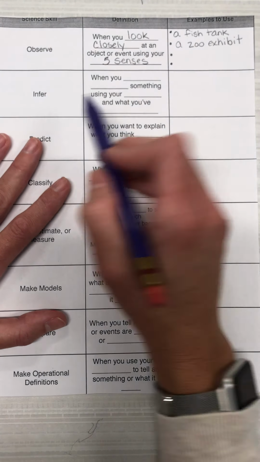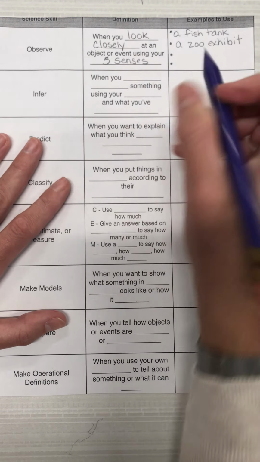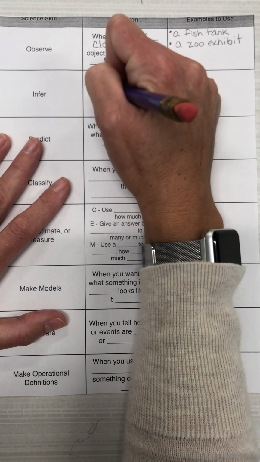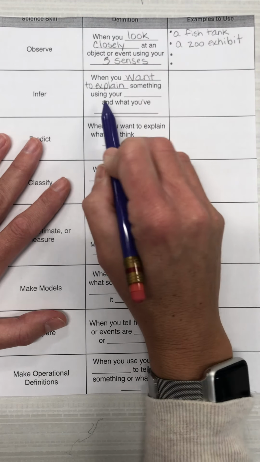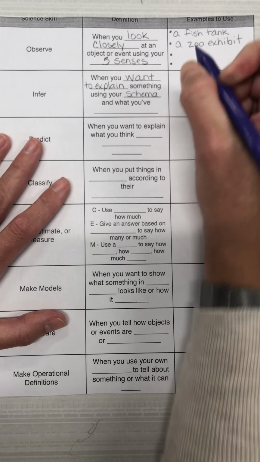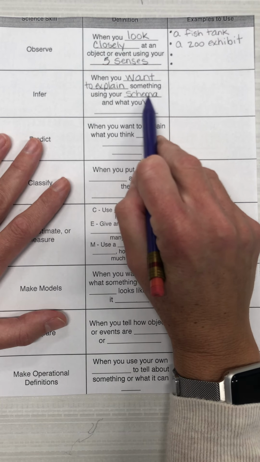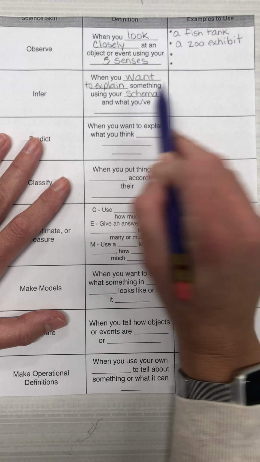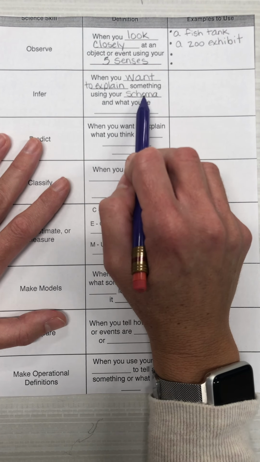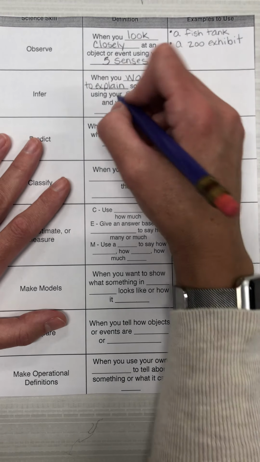Okay, inferring. Again, I'm using my notes that I just took to help me fill these in, so hopefully those are next to you. Inferring. When a scientist infers, that means when you want to explain, you have to fit 2 words here. To explain something using your, I love this word, schema. And schema means what you already know about something. You have some previous knowledge, prior knowledge. So when we infer, we want to explain something using our prior knowledge or our schema and what we've observed.